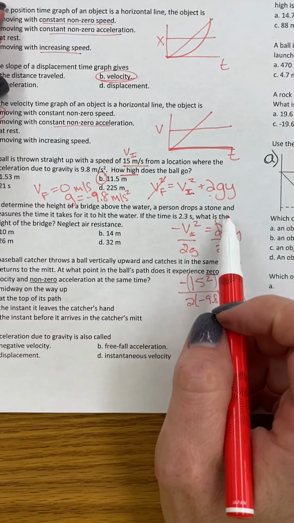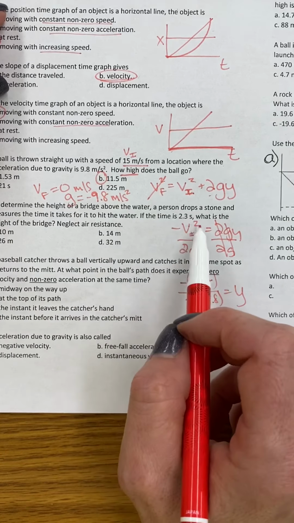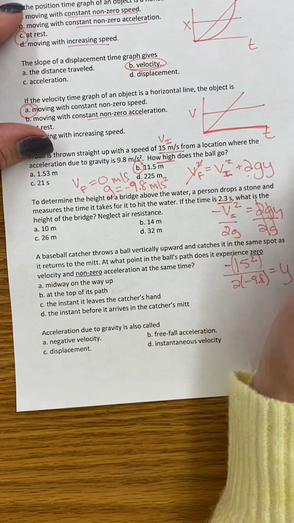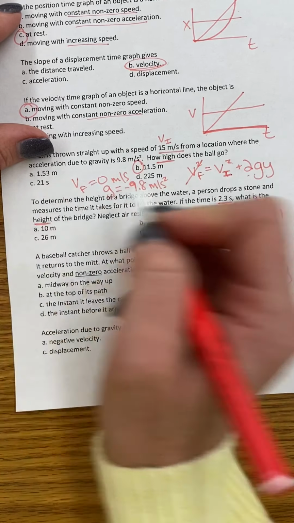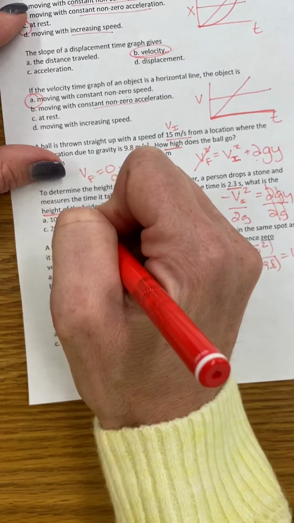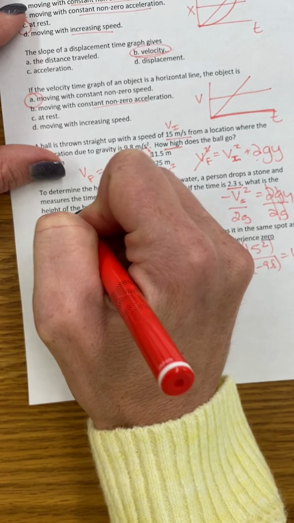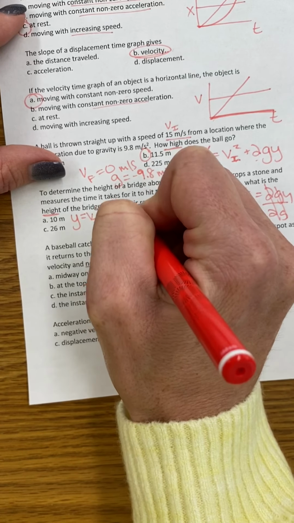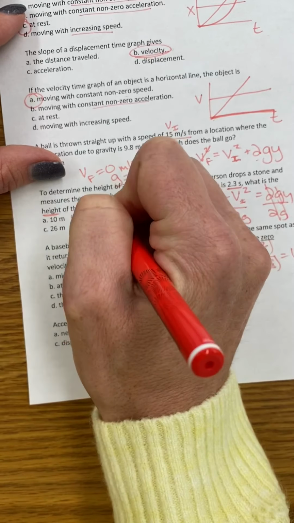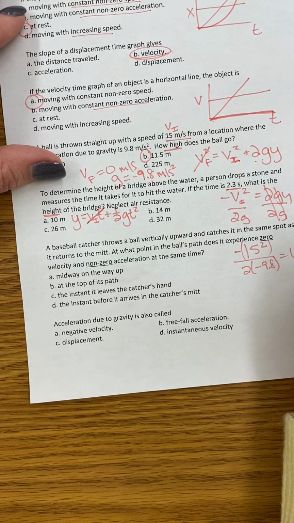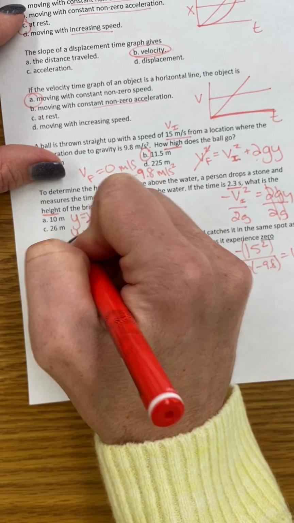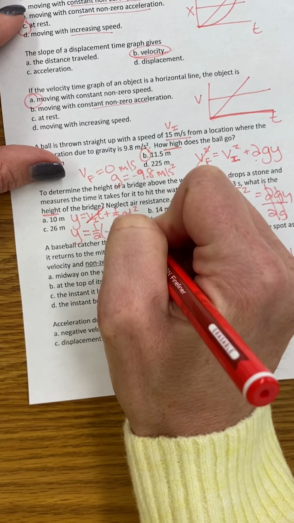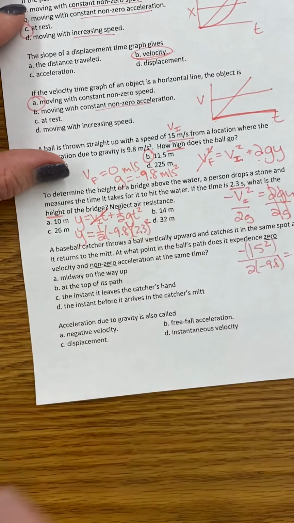All right, determine the height of a bridge. Drops the stone 2.3 seconds later. What is the height of the bridge? We want the equation with time and height. So we are going to use my height is equal to my initial velocity times time plus 1/2 my acceleration times time squared. My initial velocity is 0 of an object that's being dropped, and then I just plug in my numbers. So 1/2 times negative 9.8 times a time of 2.3 squared.